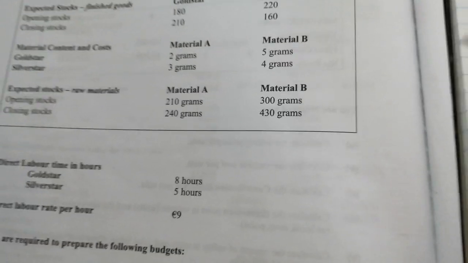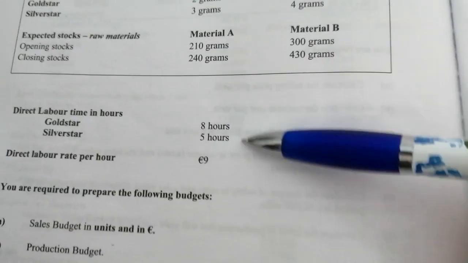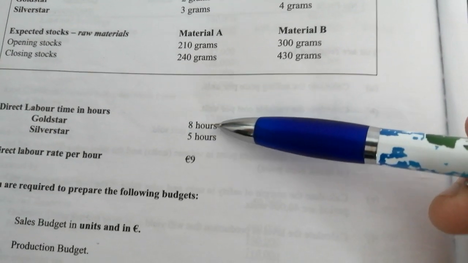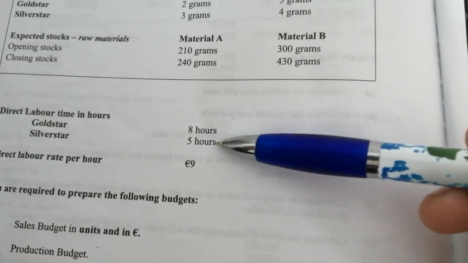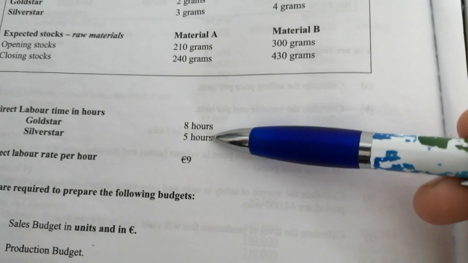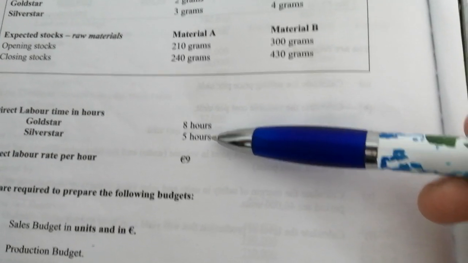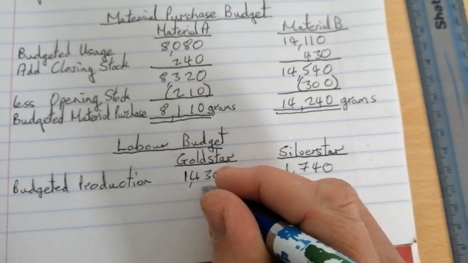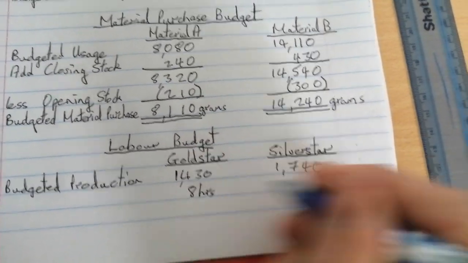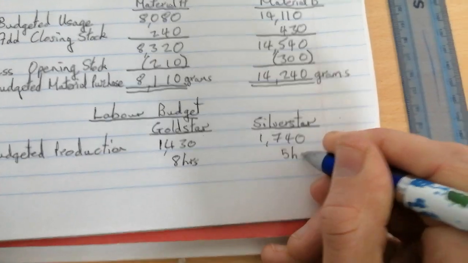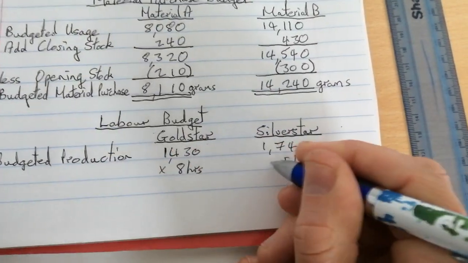So over here there should be more information, just underneath this box here, the direct labour time in hours, how long it takes to make one gold star and how long it takes one person to make one silver star. So 8 hours for a gold star, 5 hours for a silver star. So we're going to put down 8 hours here, 5 hours here, and we're going to multiply.